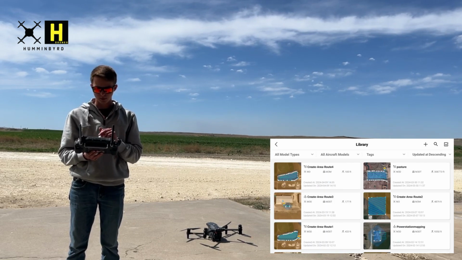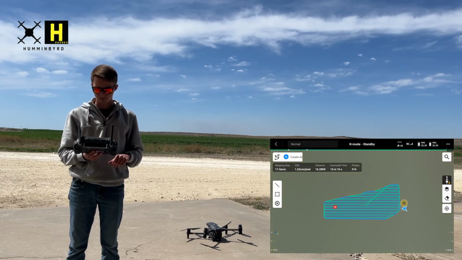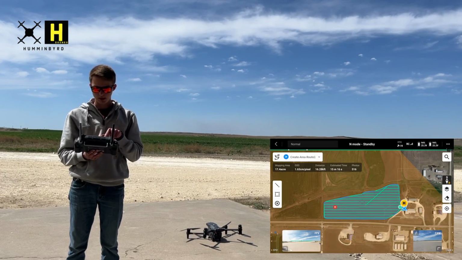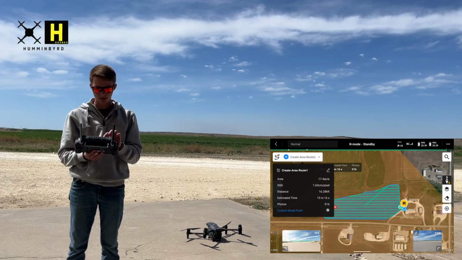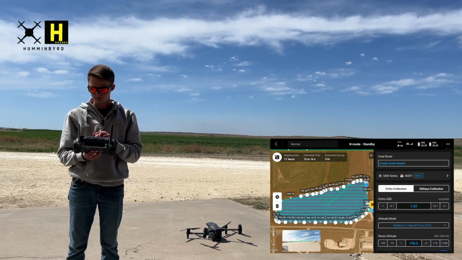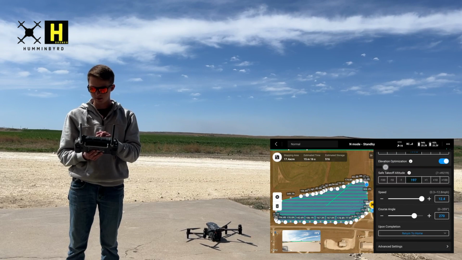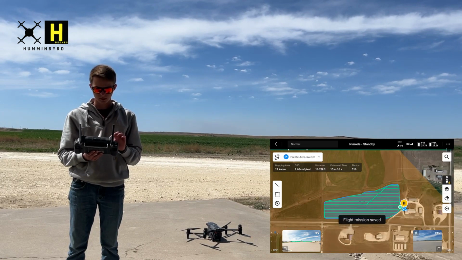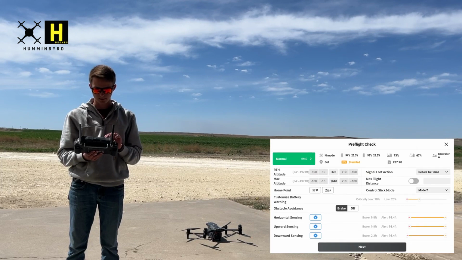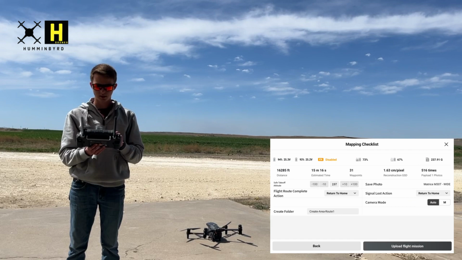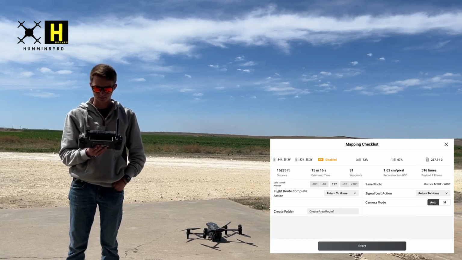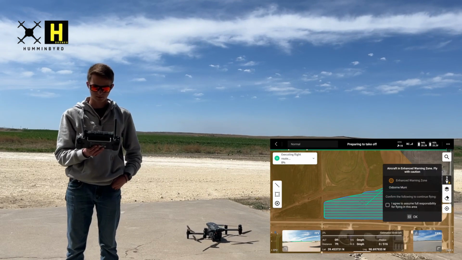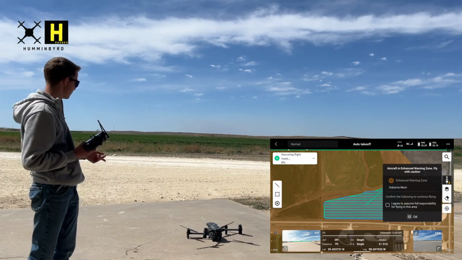Now that we have our boundary created, we're going to go onto the remote and we're going to select our boundary that we're going to use. I already have one made, so I'm going to go ahead and select that. As you can see, it's loaded up here. Hit the pencil. And you can see I have my settings set in where I want them. Hit the save button. Then we're just going to hit the play button. Make sure all our settings look normal. We're going to hit next. Make sure all that looks good. Upload flight mission. And hit start. As you can see, the drone's going to take off.